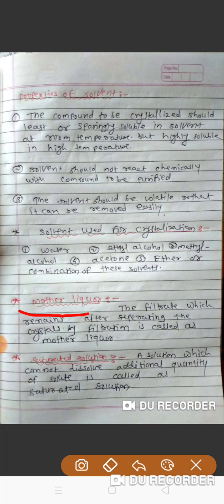Now we are discussing the next terms. Remaining two terms are mother liquor and saturated solution. What is the mother liquor? The filtrate which remains after separating the crystals by filtration is called a mother liquor.